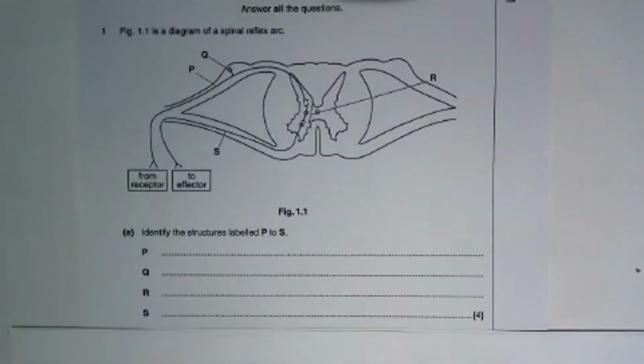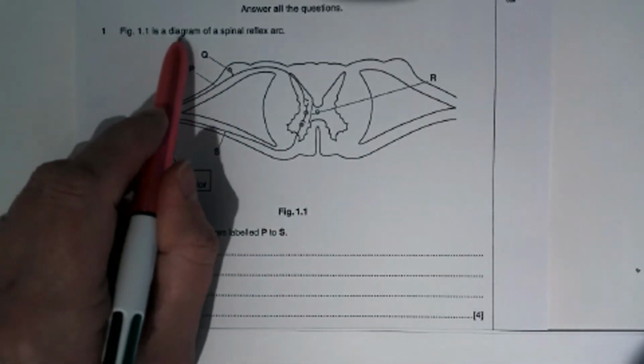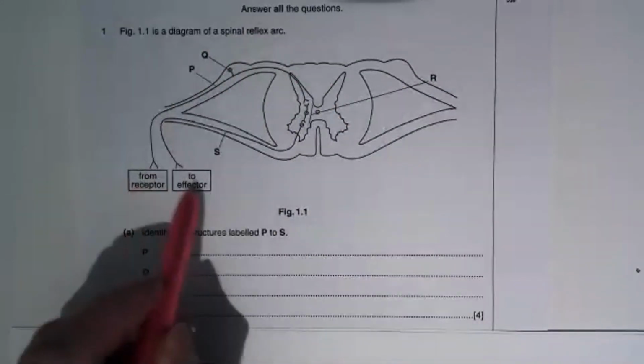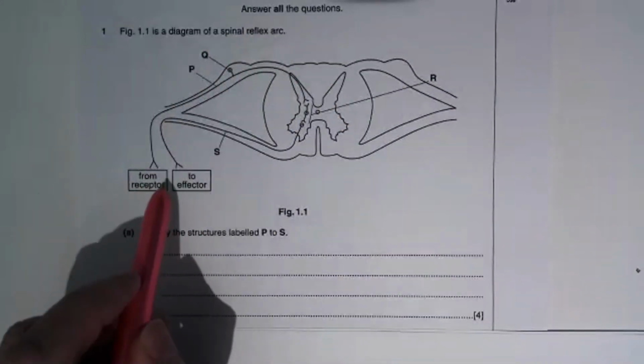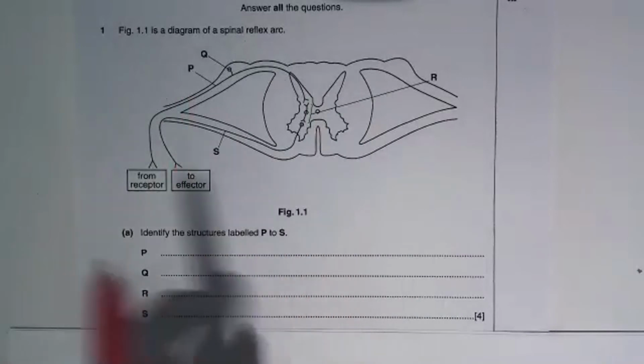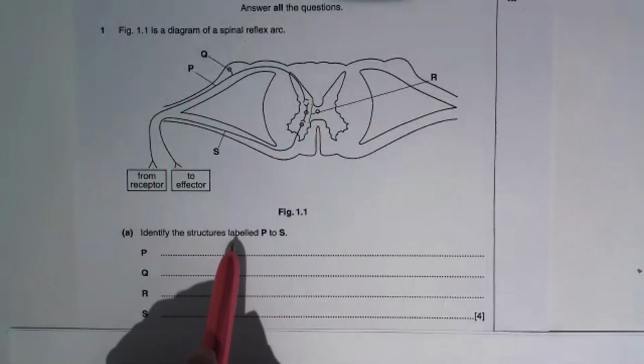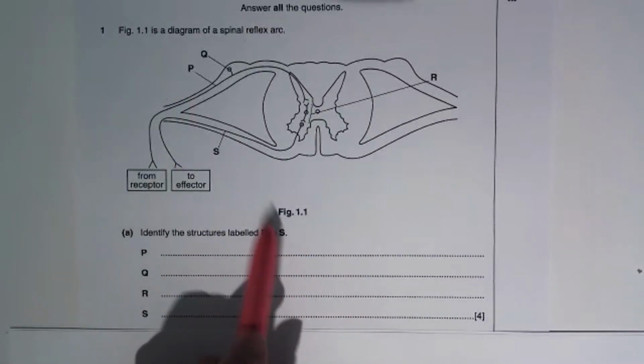This is an exam question about the spinal reflex arc. So this figure 1.1 is a diagram of a spinal reflex arc, and you've got the diagram, you've got receptor and effector labeled here, and then a series of neurons labeled P, Q, R, and S. And the question says identify the structures labeled P to S.